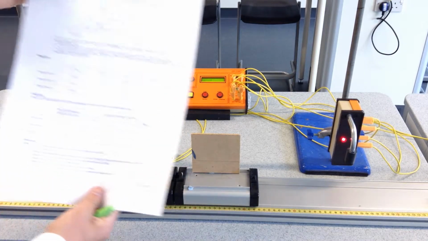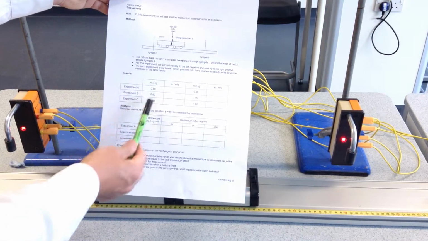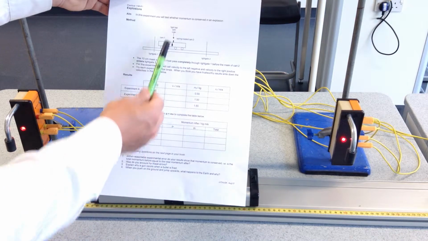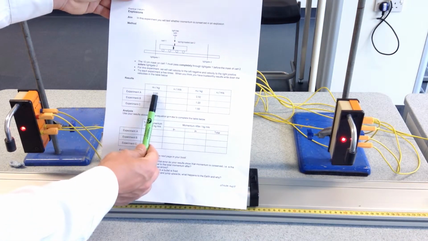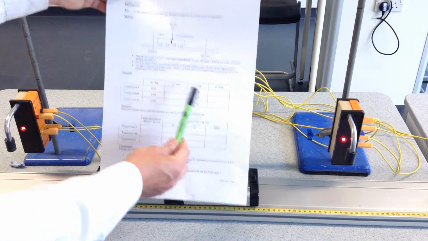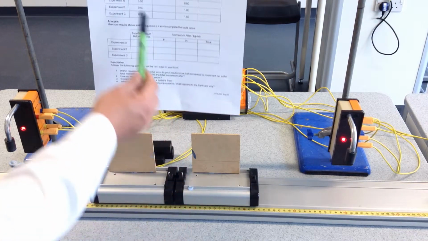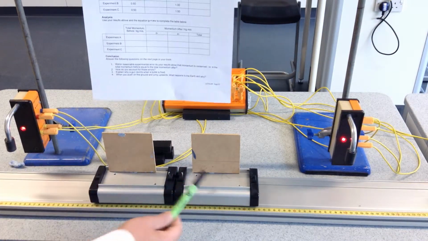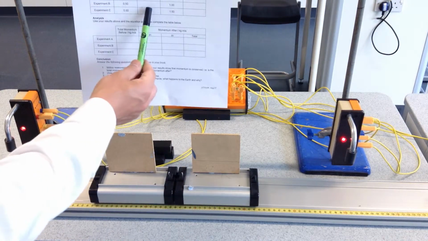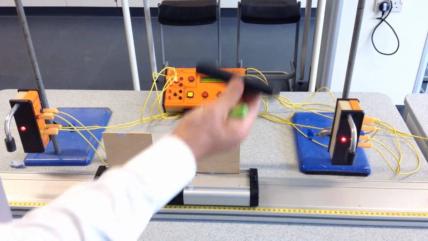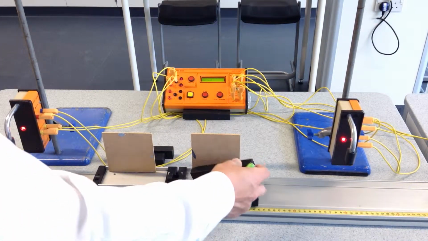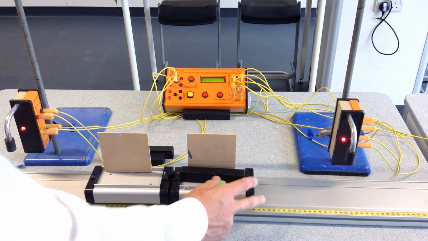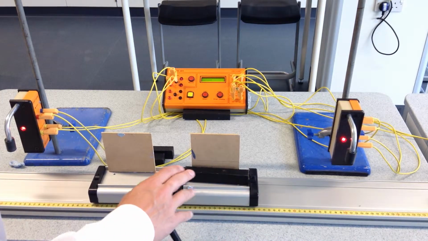Okay, you're given different setups here. You're asked to look first of all at what happens when you strike this and you have even masses on both sides. These are both 500 grams, hence 0.5 kilograms. We then, in experiment B, change it by placing a 500 gram mass on the second trolley to see if that's going to change the velocities.